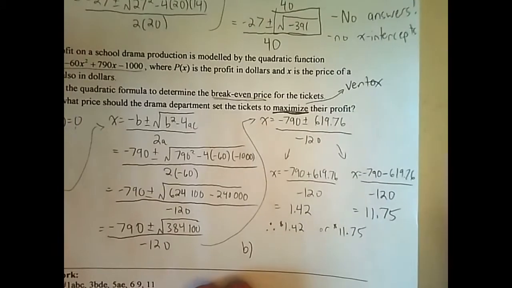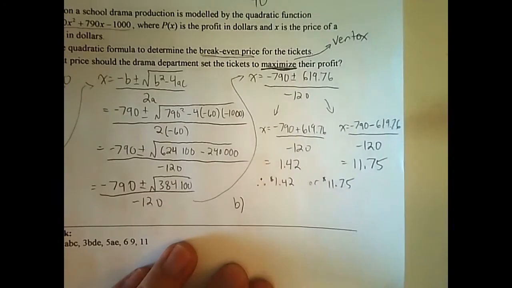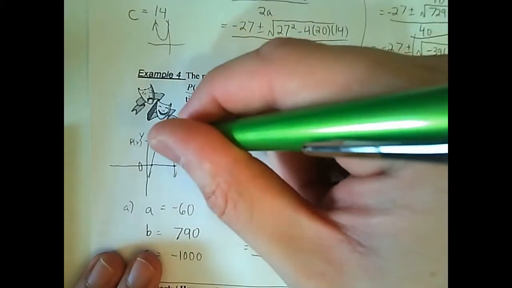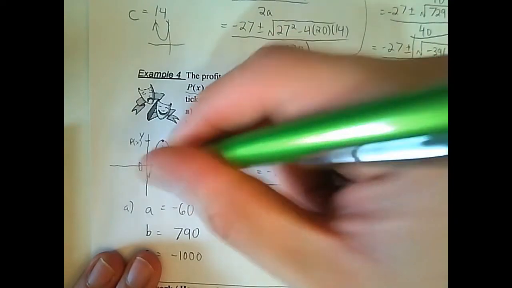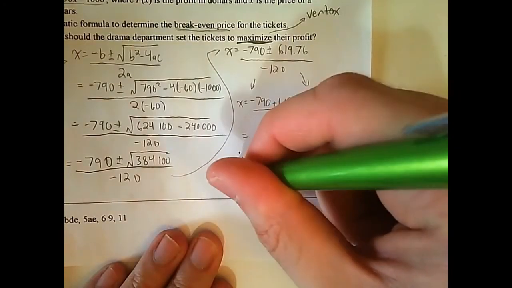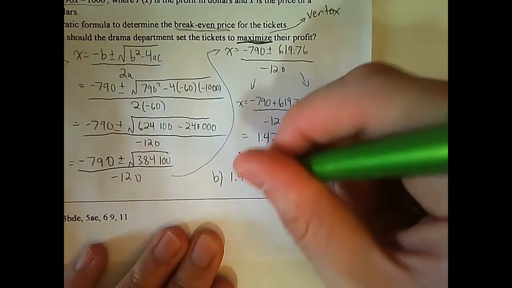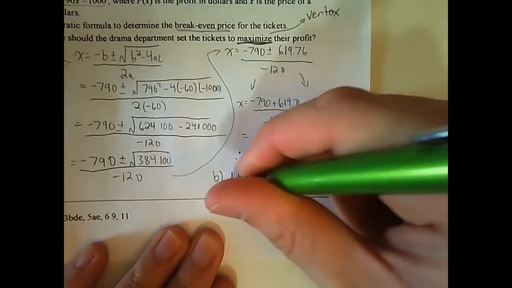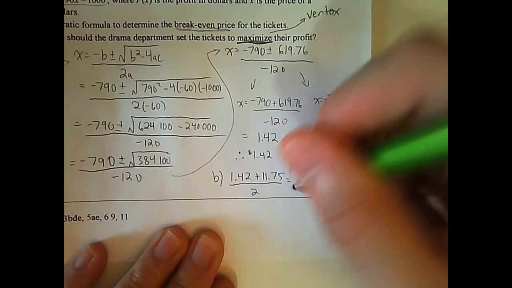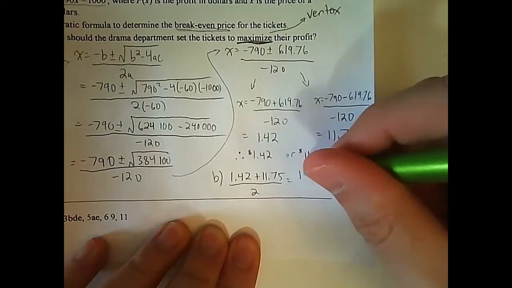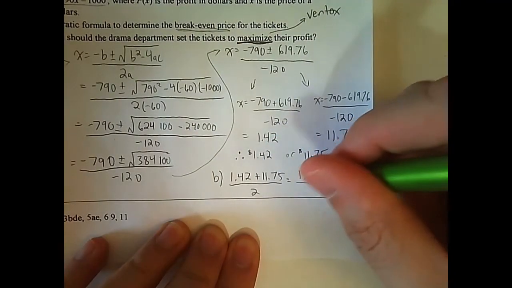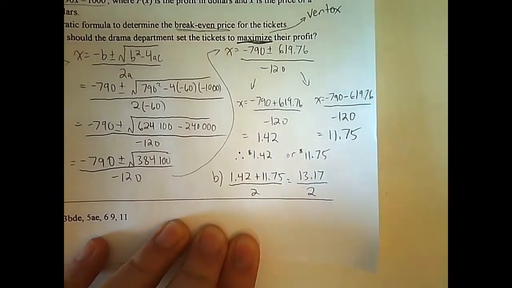So I have my x-intercepts. So all I need to do here is find the axis of symmetry, which again is the middle part between those 2 x-intercepts. So I'm just going to get my x-intercepts, 1.42 plus 11.75, divided by 2. I'm going to get 13.17. Again, I'm just rounding to 2 decimal places because we're working with money.